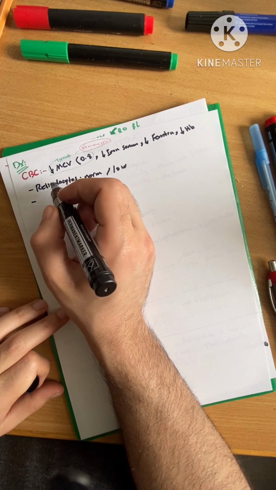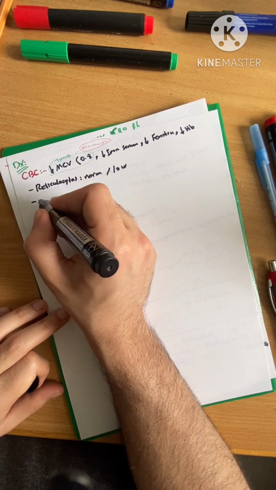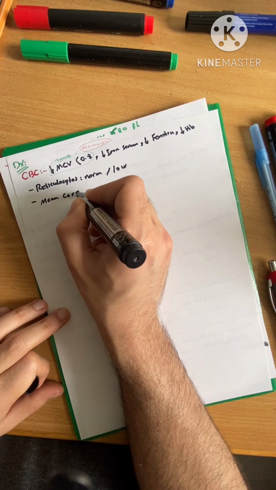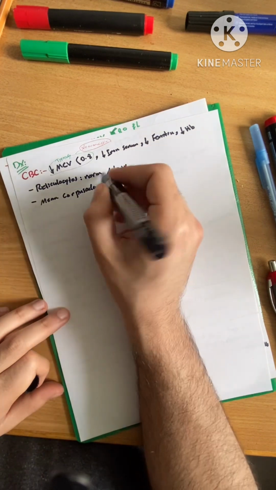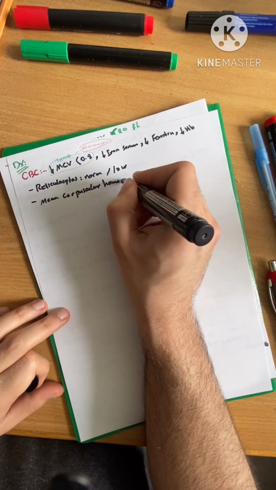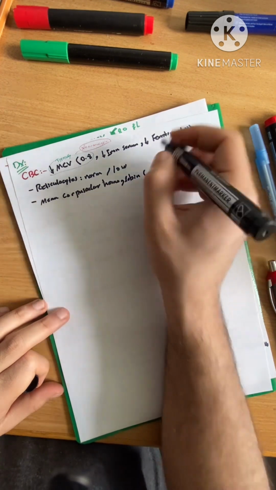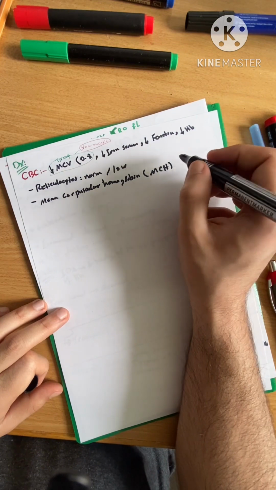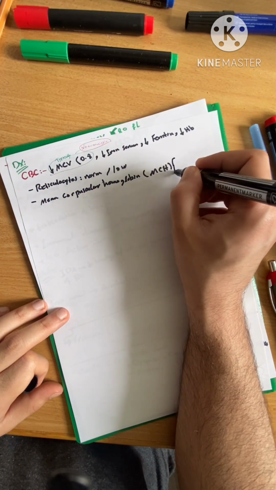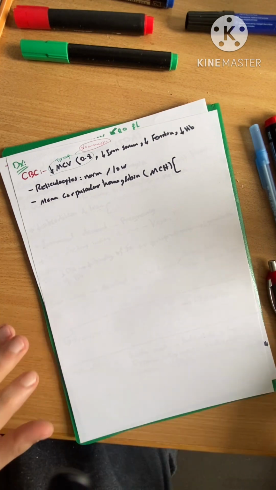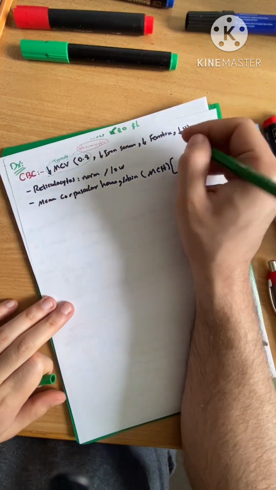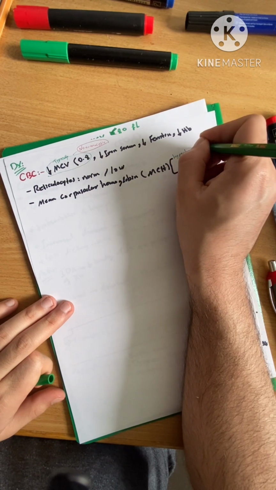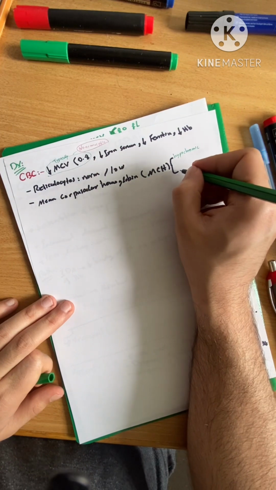We can check for MCH this time, mean corpuscular hemoglobin, which can also be hypochromic. It can be normal.